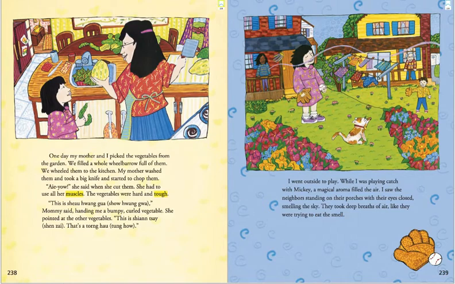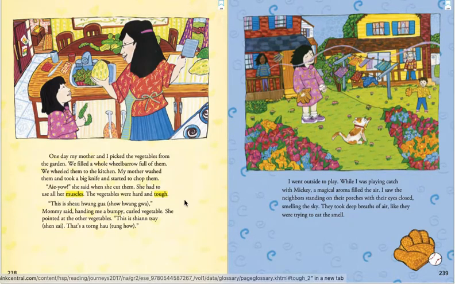Now, on the next page, it says, "One day my mother and I picked the vegetables from the garden. We filled a whole wheelbarrow full of them. We wheeled them to the kitchen. My mother washed them and took a big knife and started to chop them. 'Ayow,' she said when she cut them. She had to use all her muscles." There's that vocabulary word, muscles, right there.